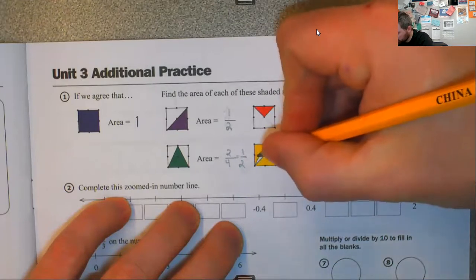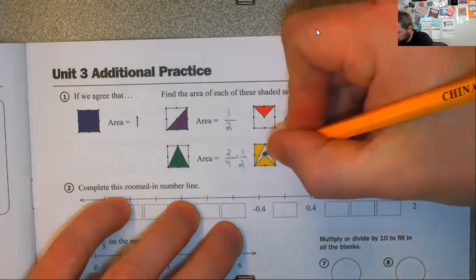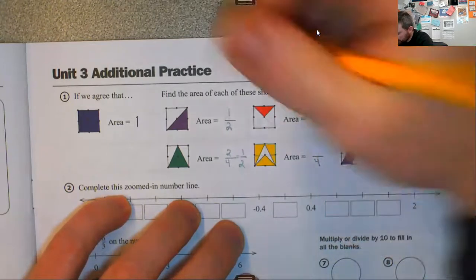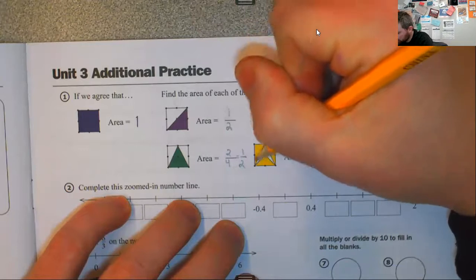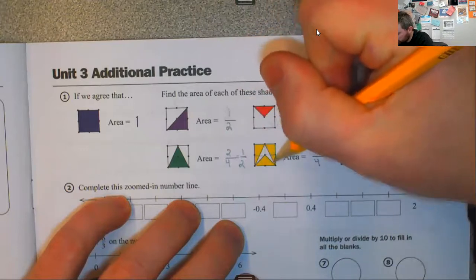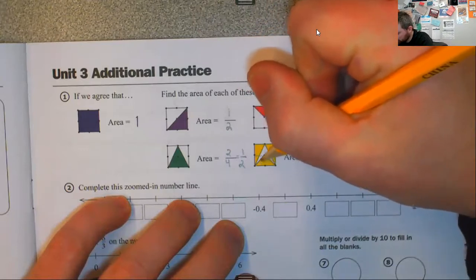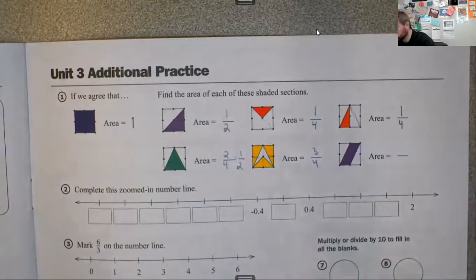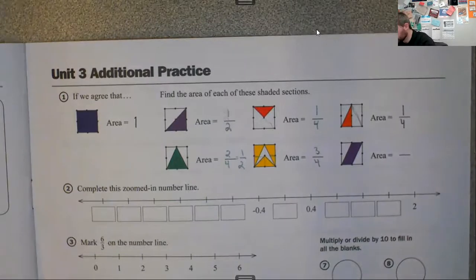Same thing over here, it will complete this square up here. So you have 1, 2, 3, 4 squares. This right here is 1, this right here is another, and if I take this part over here, that will make a total of 3. So that's 3/4 of that area.